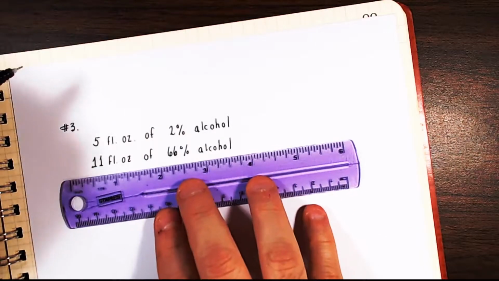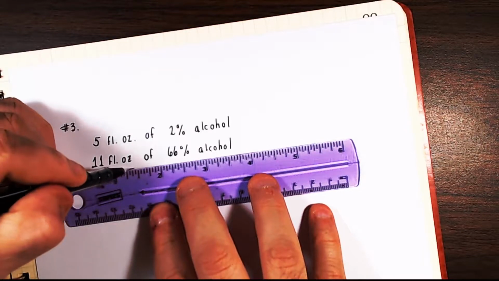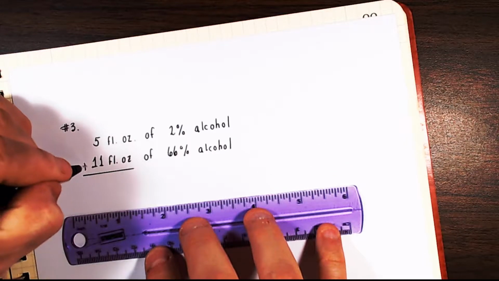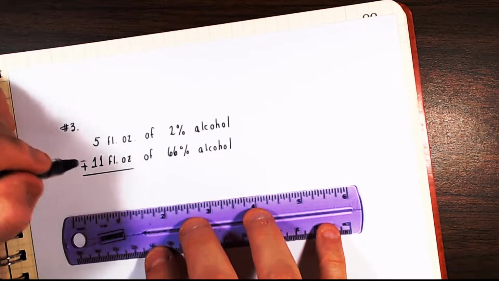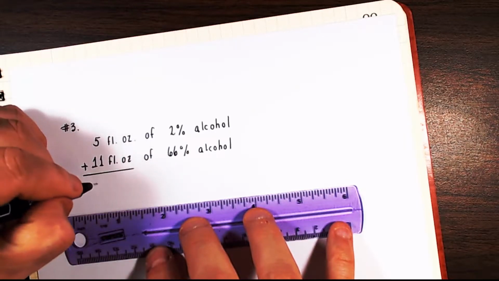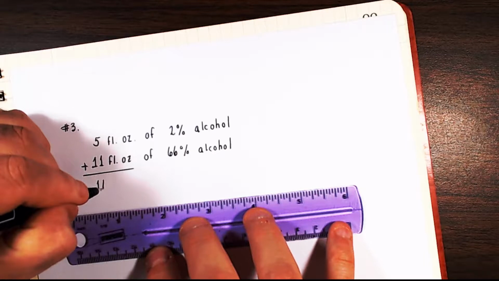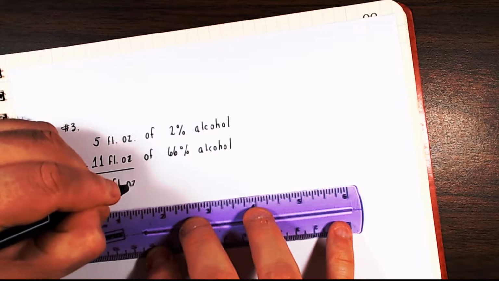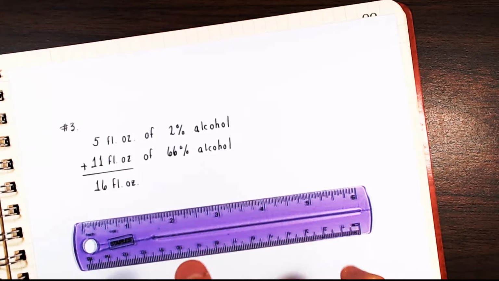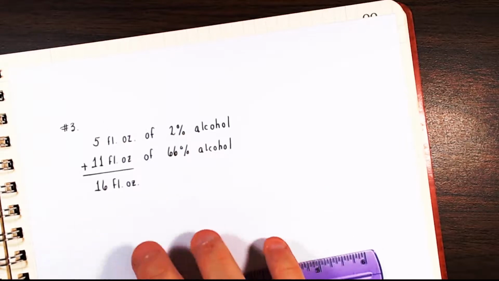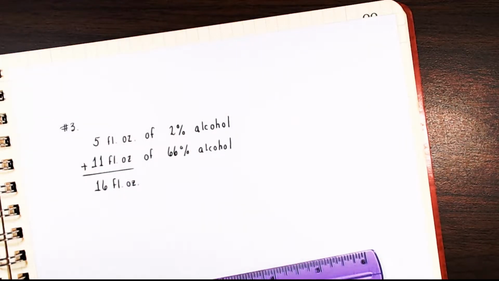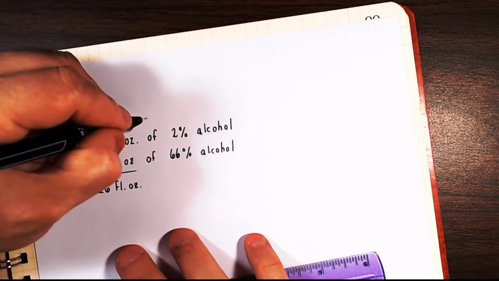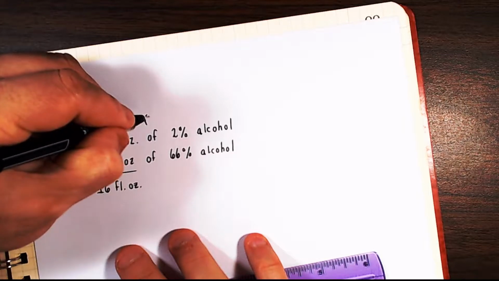Right away we can tell how many fluid ounces will be in the mixture. Once it's done, we can just add 5 and 11, which gives us 16 fluid ounces. That's the other part that's going to be more challenging. Let's consider this first part here. And it's not always the case, but in most cases when you see of in a sentence, that's a good indication you're going to be multiplying.